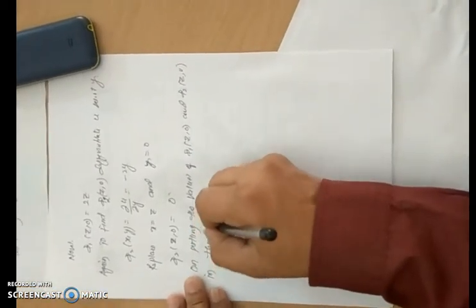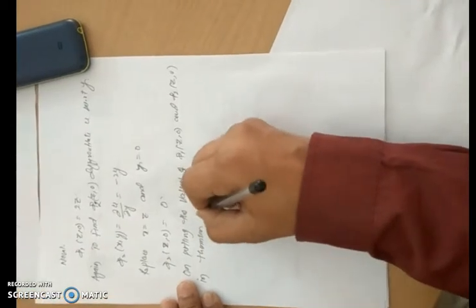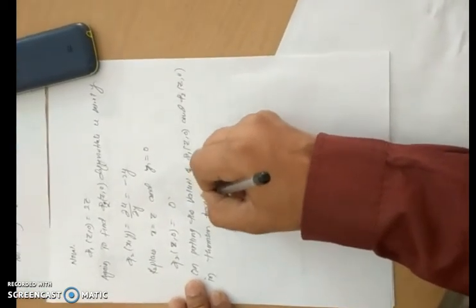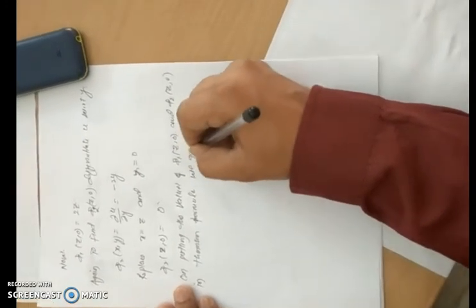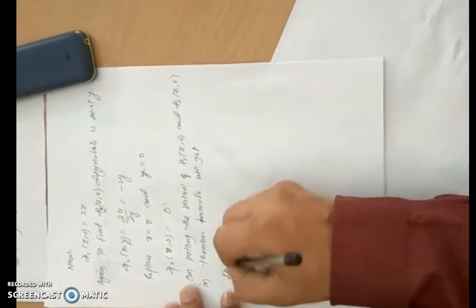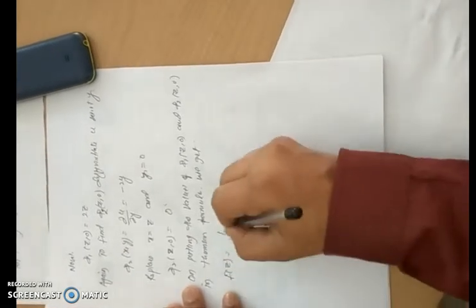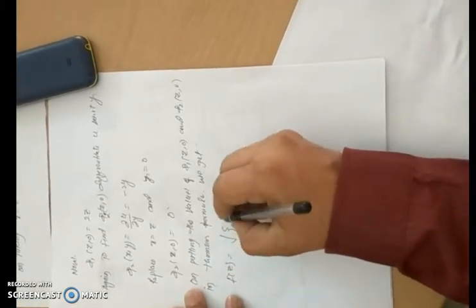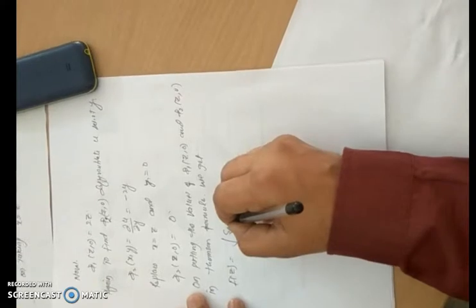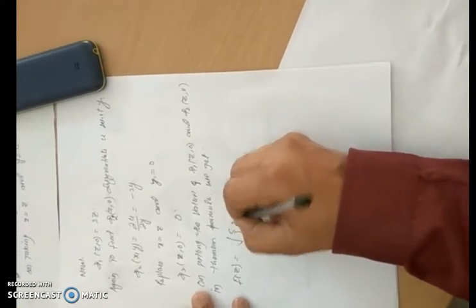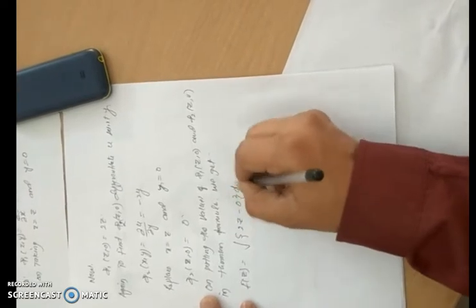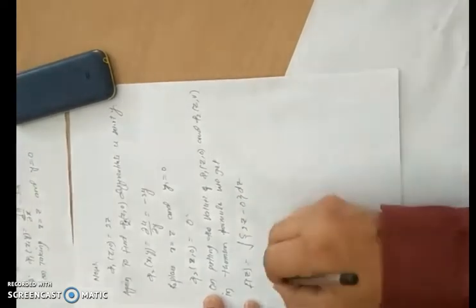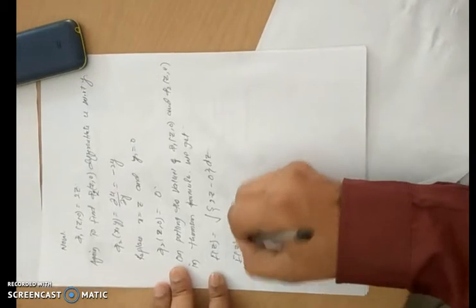On putting phi 1 z comma 0 and phi 2 z comma 0 in the Milne-Thomson formula, to find the analytic function, we get f of z is equal to integral of, in place of phi 1 z comma 0 we have the value 2z, minus iota times phi 2, and the value of phi 2 is 0, that's why we put 0 here.